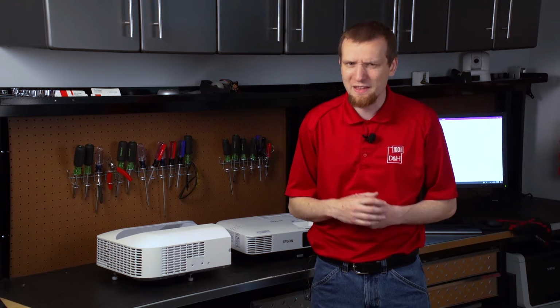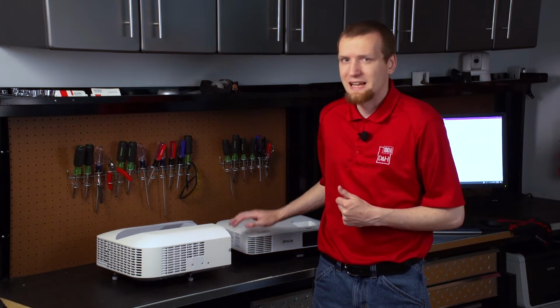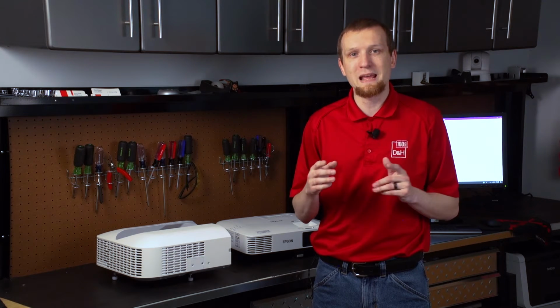The next most important spec from this projector is something called its throw ratio. Throw ratio is a little bit complicated, so we're going to go ahead and explain it for you. The throw ratio refers to how far the projector needs to be from the screen to achieve a certain image width.